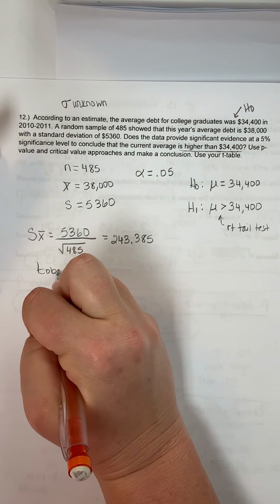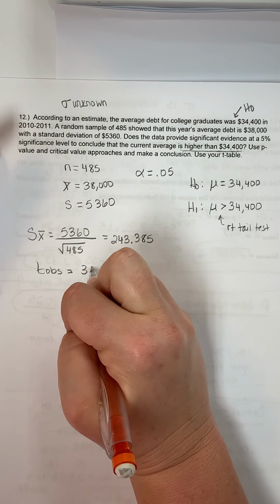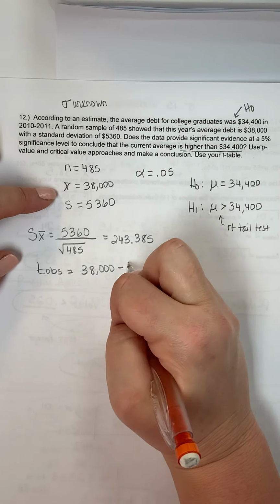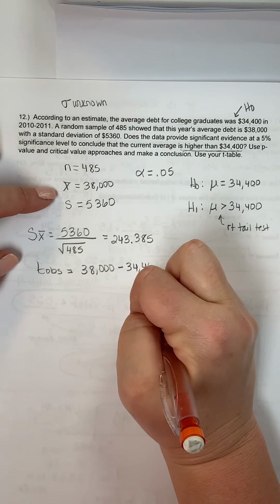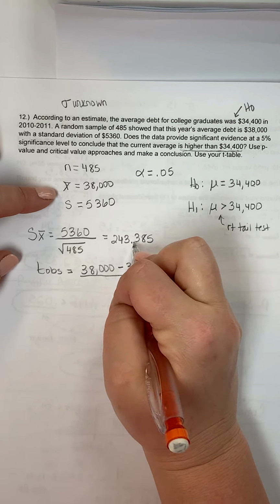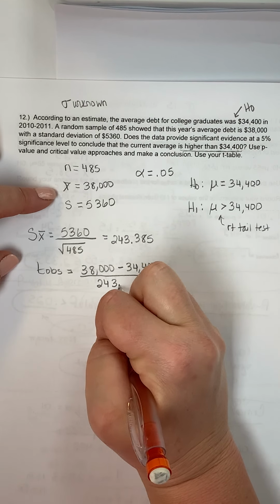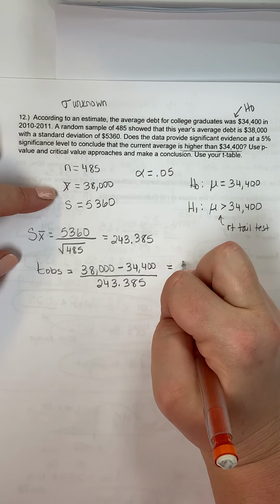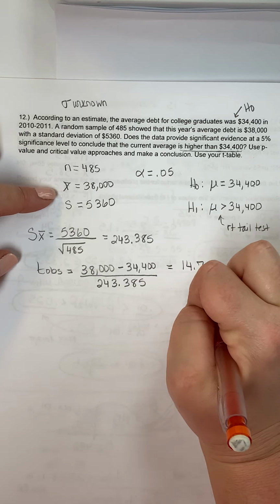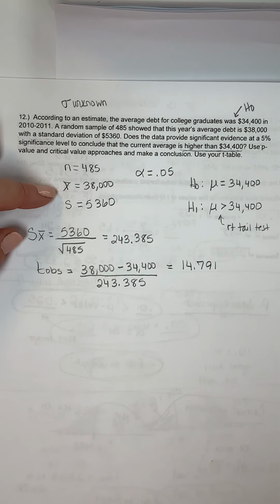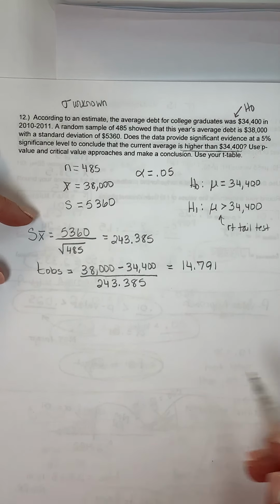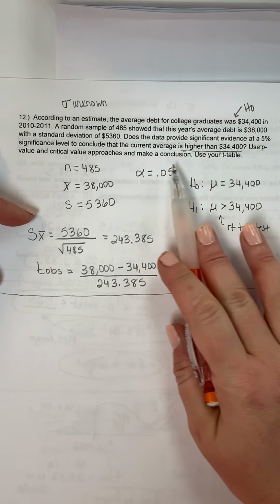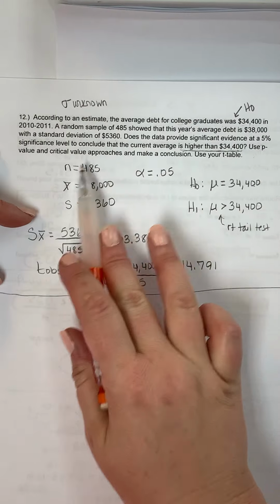And I'm going to find T observed, which gives me X bar minus mu divided by S of X bar. Those are pretty large numbers, but our T observed comes out to be 14.791.